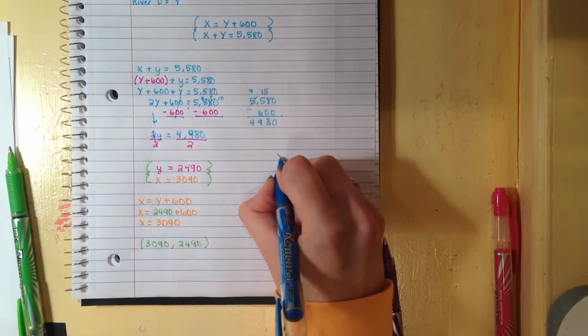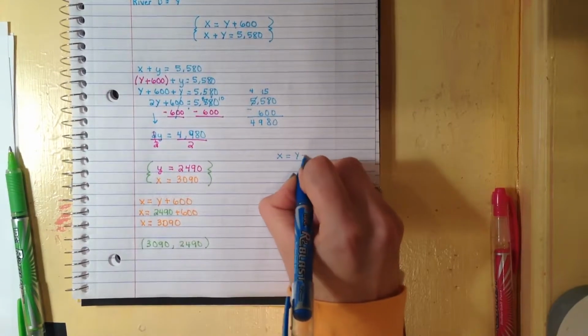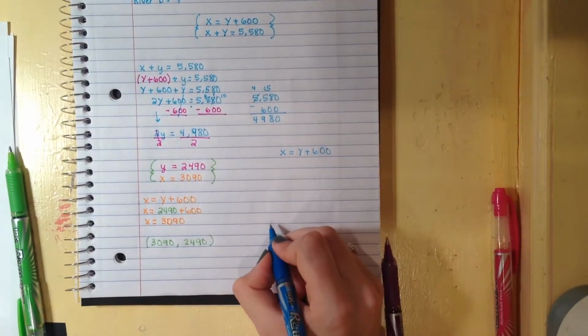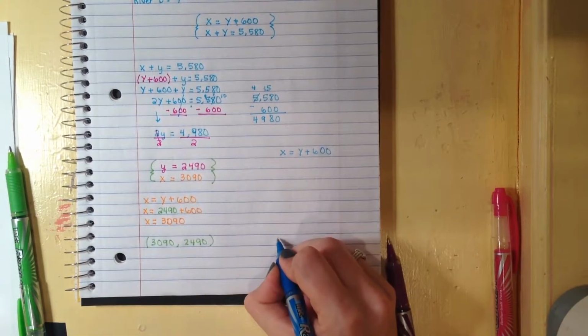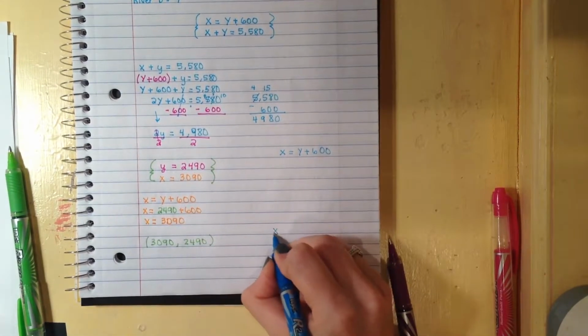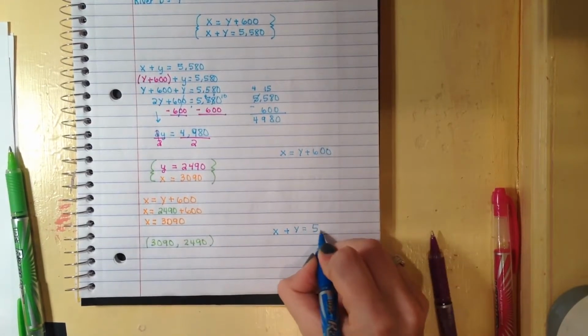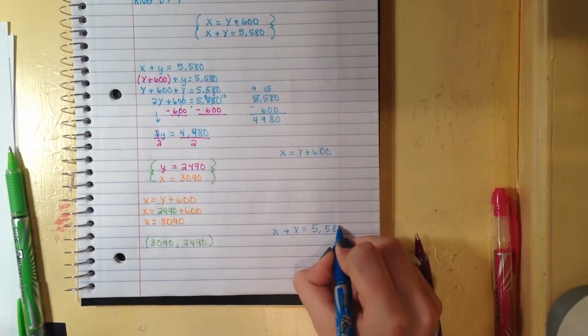My first equation, x equals y plus 600, and my second equation, x plus y equals 5,580.